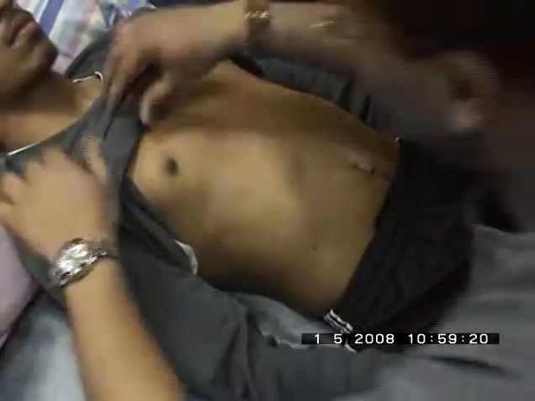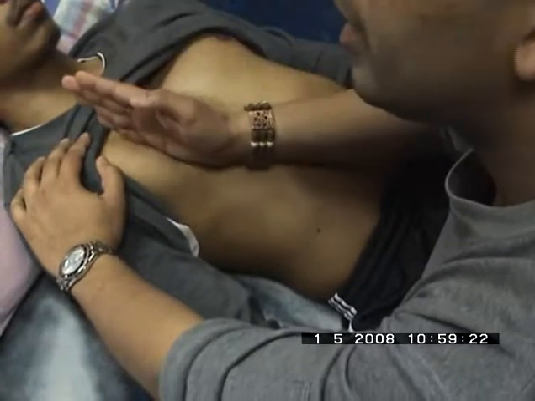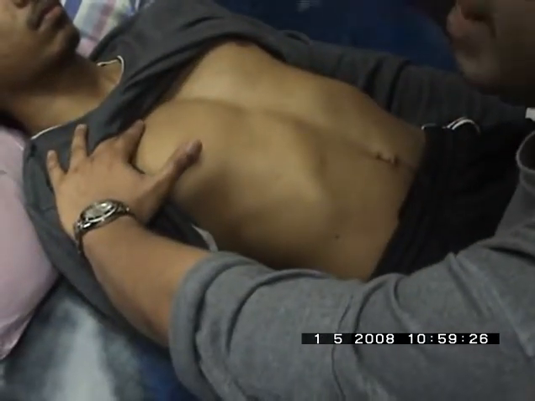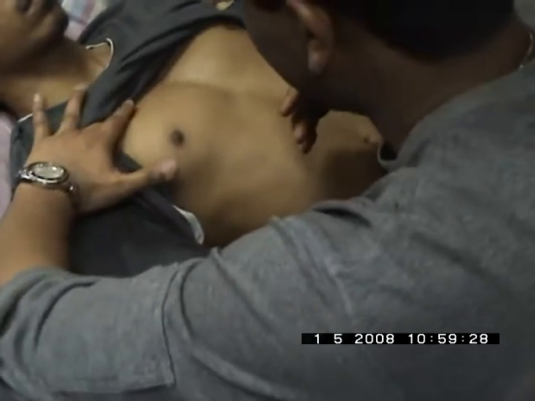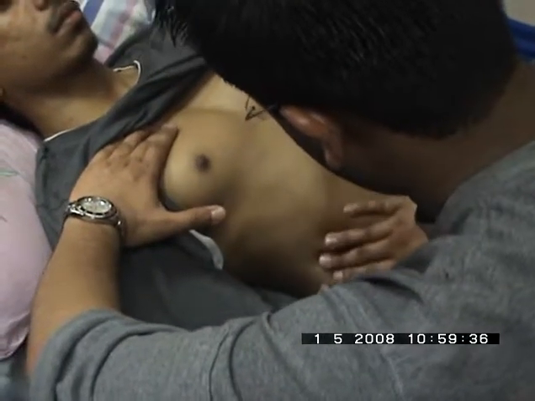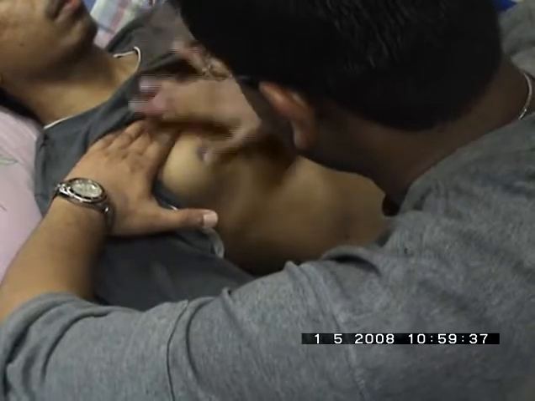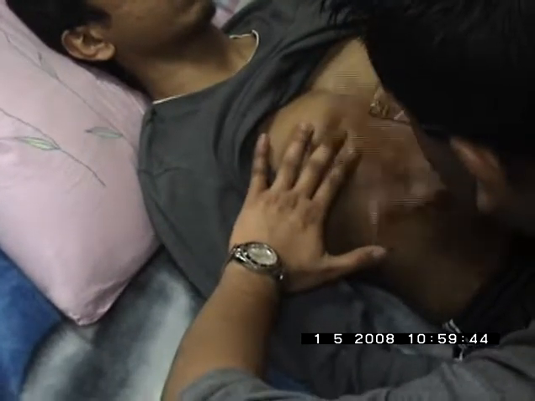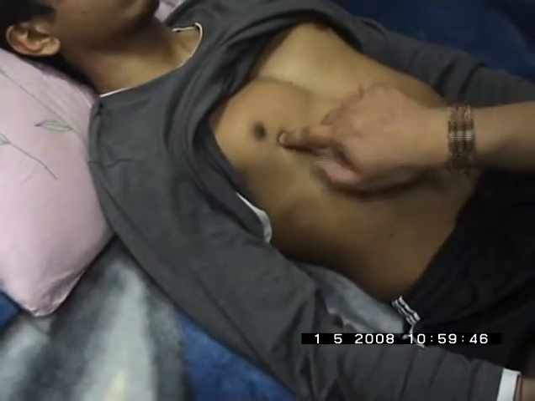So the same thing, mid clavicular line. You focus on the intercostal space. Here.